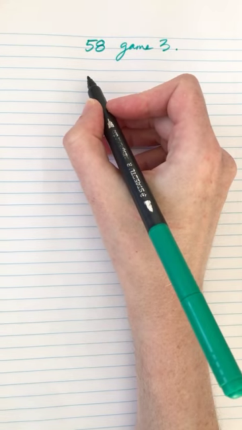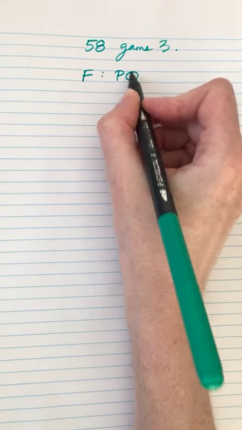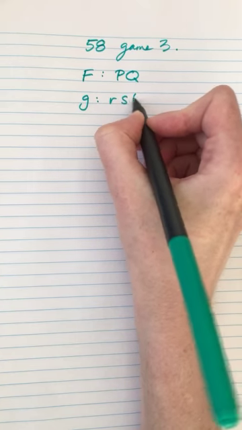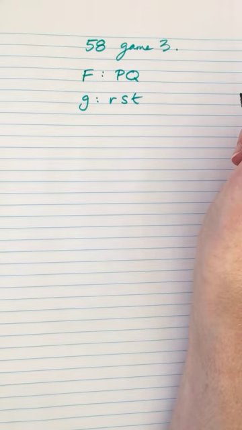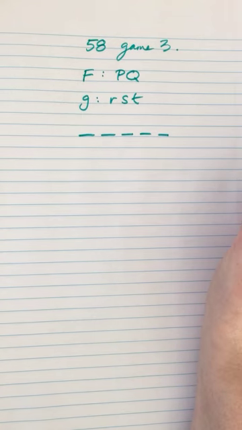So in this video, I'm going to be doing game 3 from Prep Test 58. So here we've got subsets. One set is the fly-high planes, P and Q, and then the other one is getaway, R, S, and T. Okay, so we're ordering them. Oh, and then there's another kind of subset here as well.